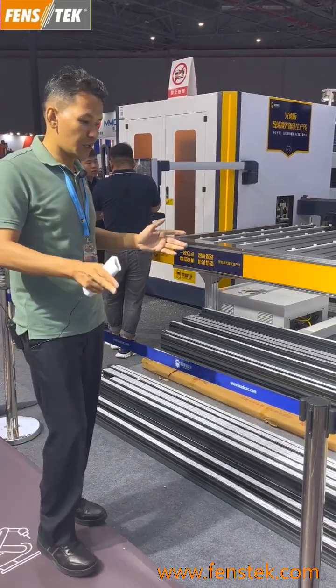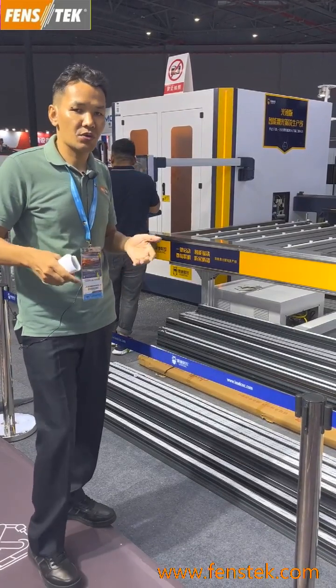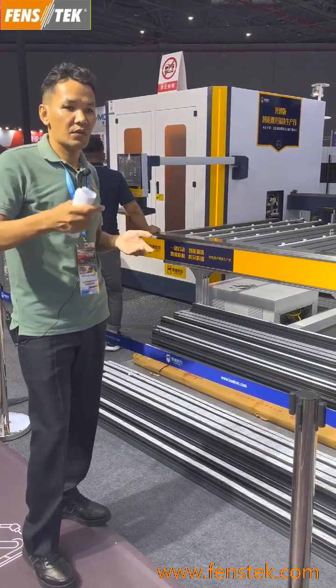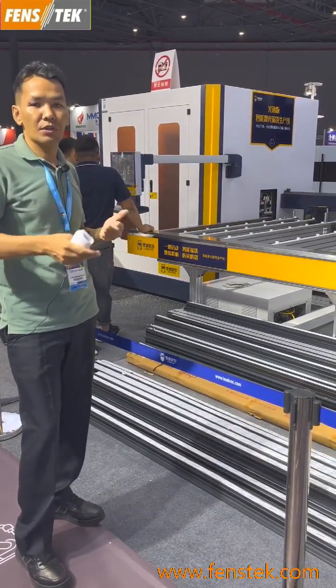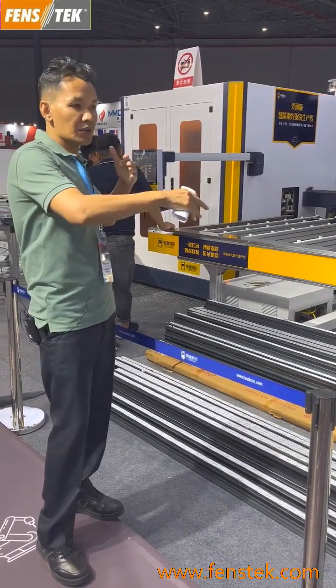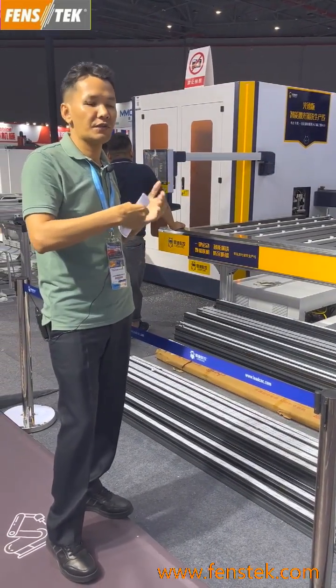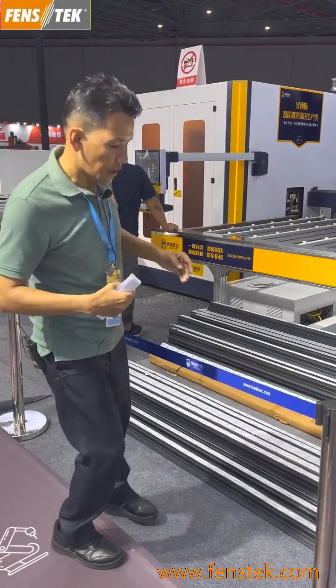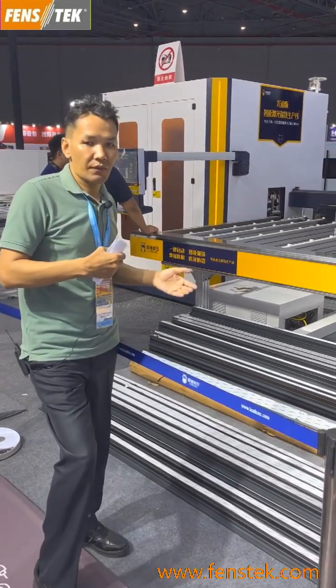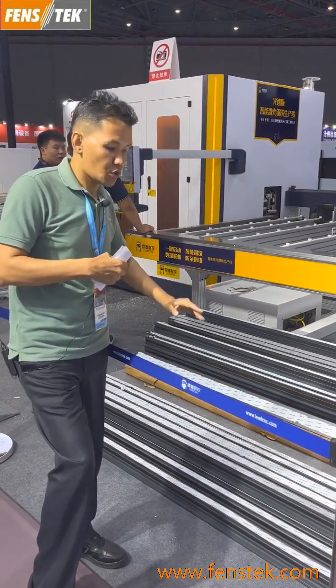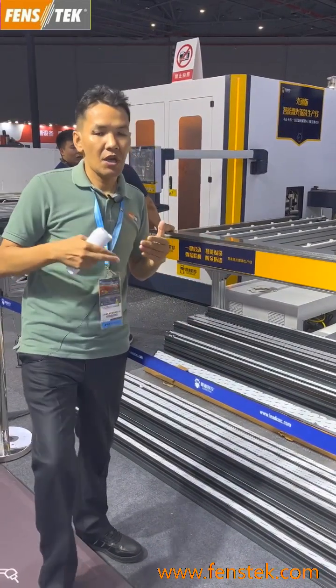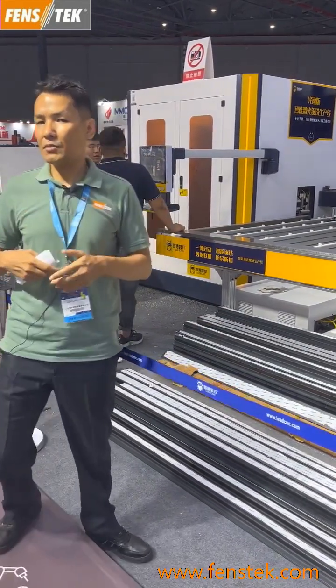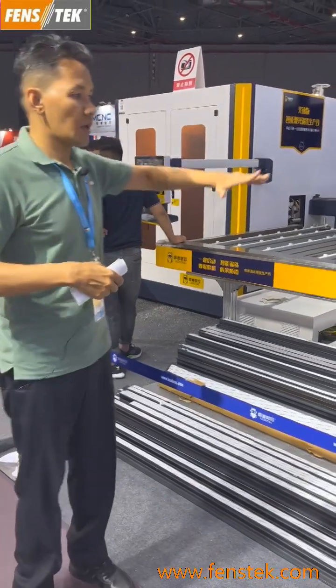According to the production schedule, if the customer requires different types of profile, like sash, frame, molding, as I mentioned, they can load them. So maybe for the operator it will be a little bit confusing.